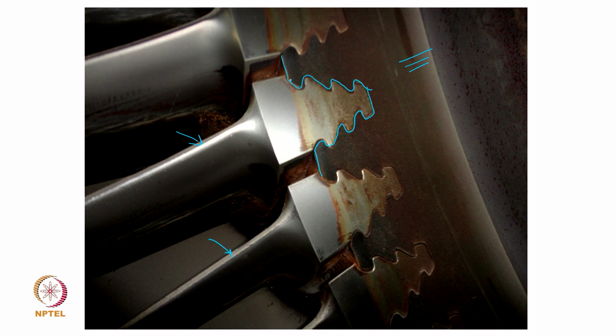So, this is the disc and this is the blade root. These are inserted and you can see that they are not rigidly held, they have some gap. Okay.